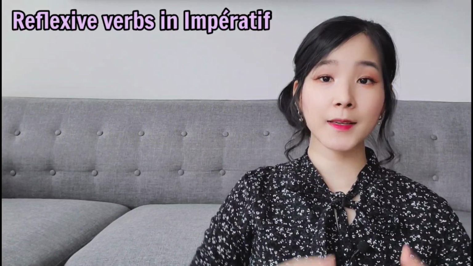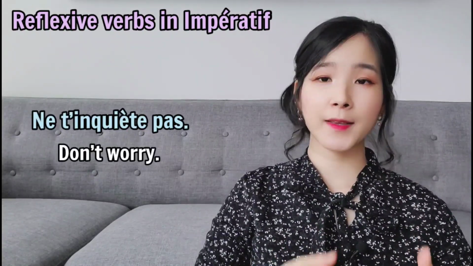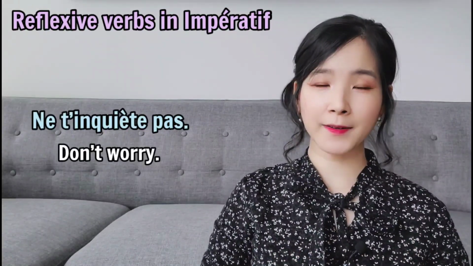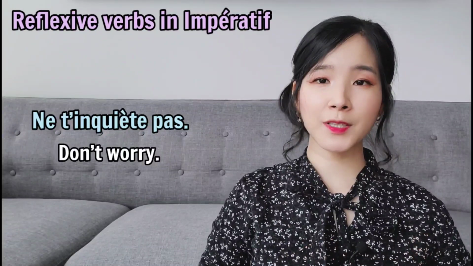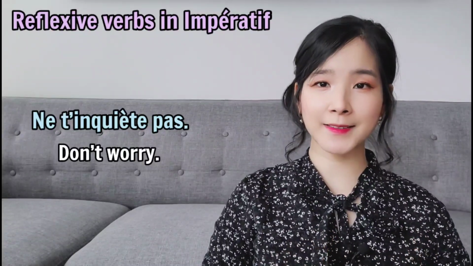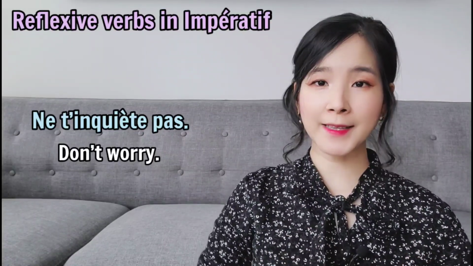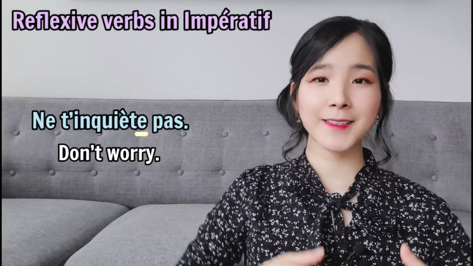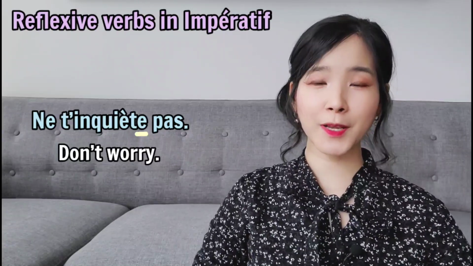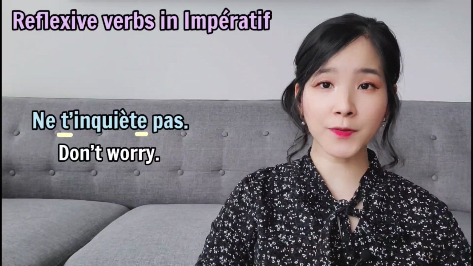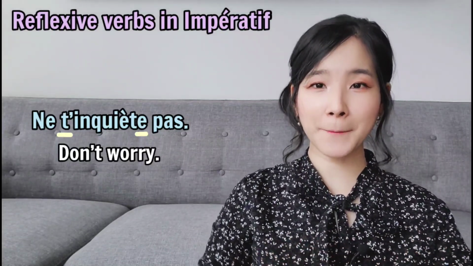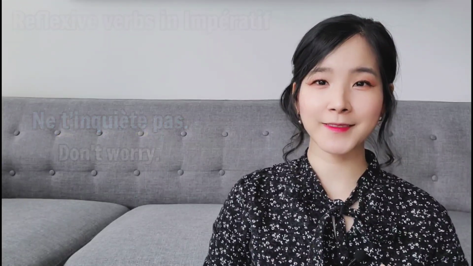For example, ne t'inquiète pas, don't worry. So here the verb is s'inquiéter. When we conjugate it in tu form, it becomes inquiète without the S. To that, we add the object pronoun t' apostrophe before the verb and ne pas around the verb.